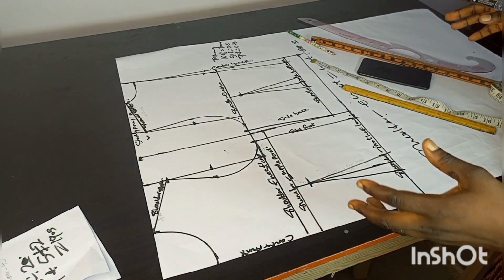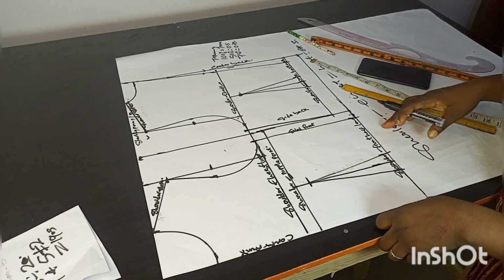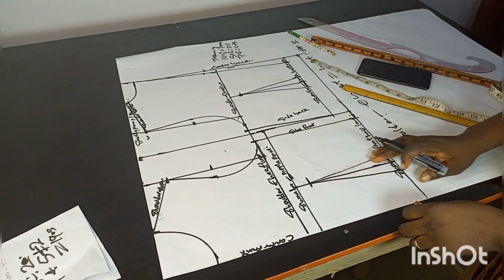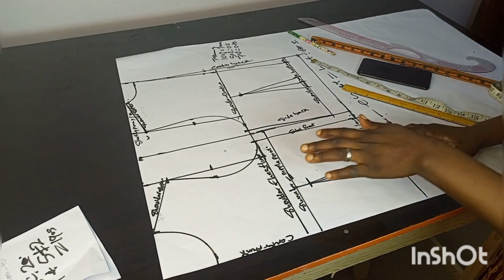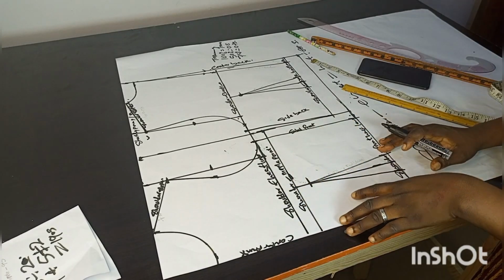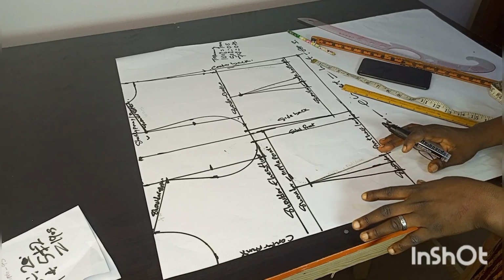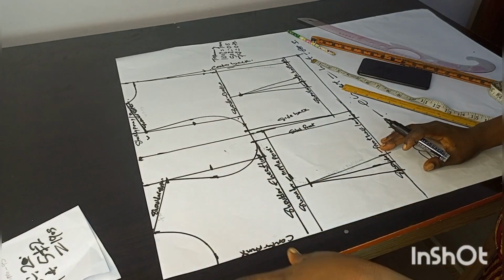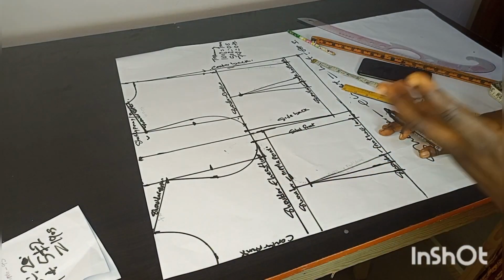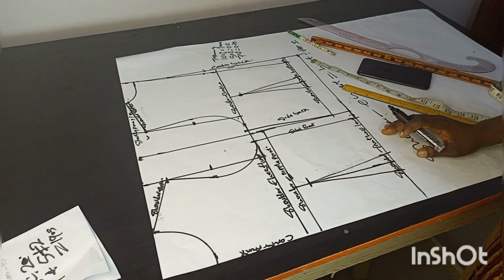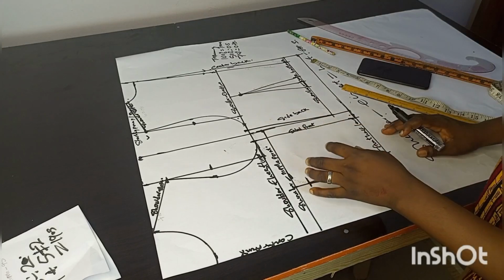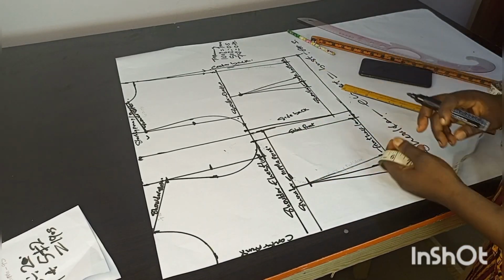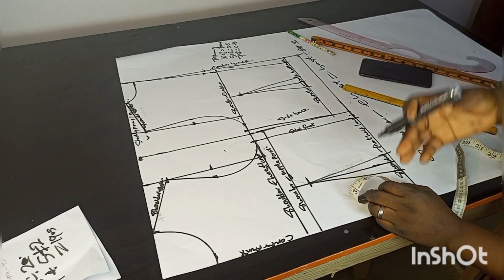So the last thing we'll be doing here is to place our difference. Yes, because we are using a bust dart technique. The pattern drafting method we are using is the bust dart technique. We have different types of pattern drafting techniques, but the one I'm using here particularly is the bust dart technique. So the difference, you must place the difference somewhere.